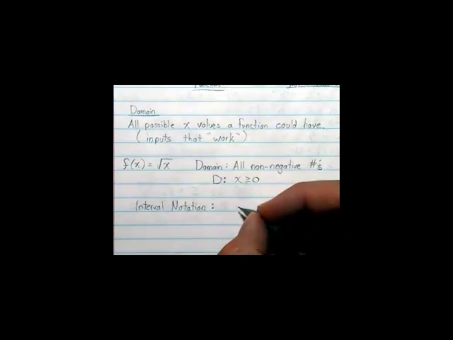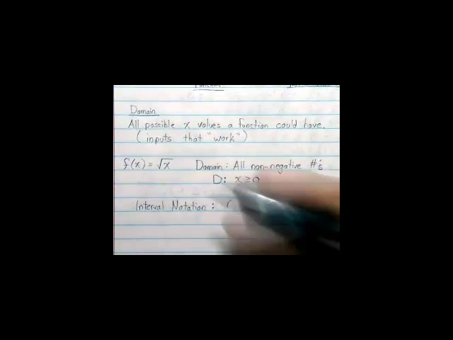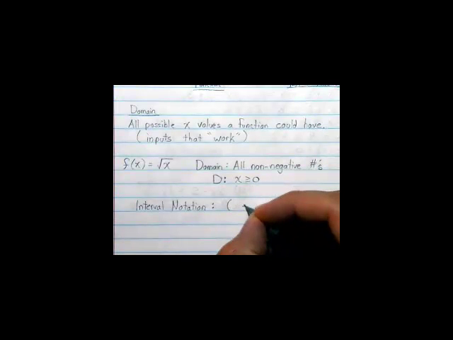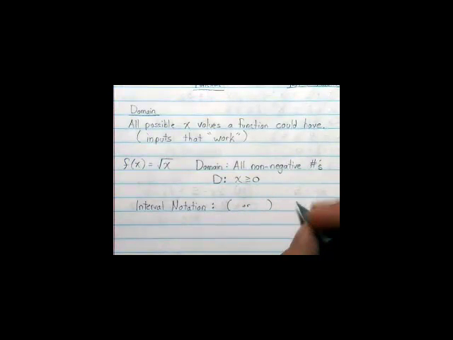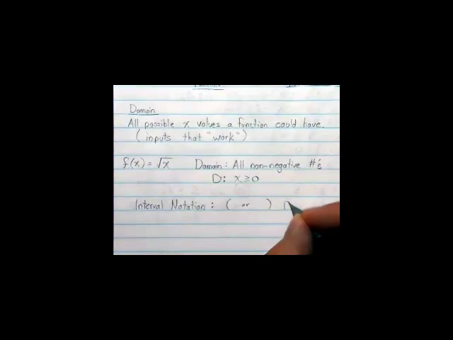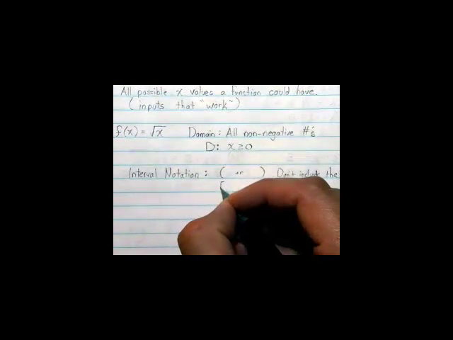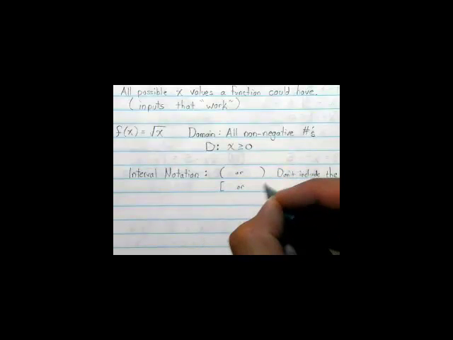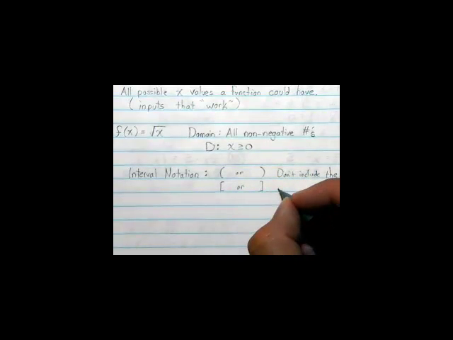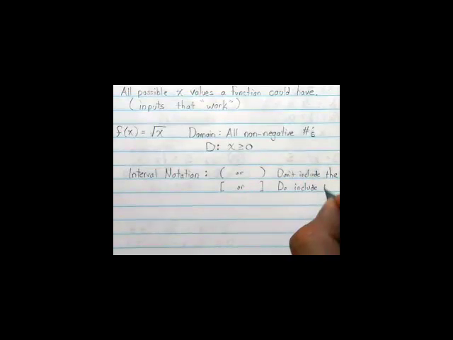If you use parentheses, you don't include the numbers. And I'll give you some examples here in just a minute to help explain what this is saying, but I just want you to write this down first. If you use the brackets, you do include the numbers.